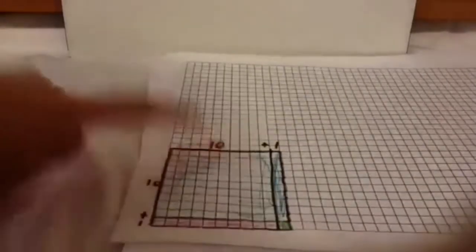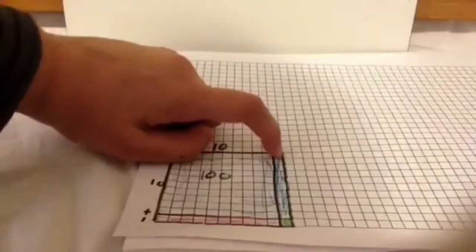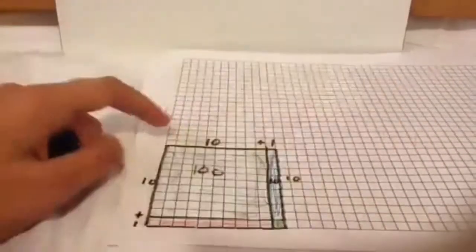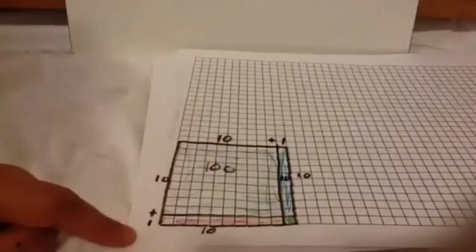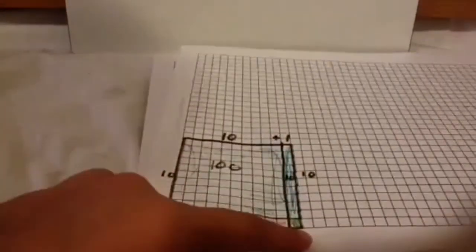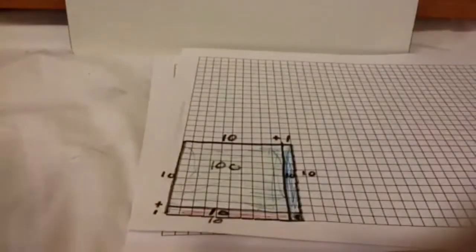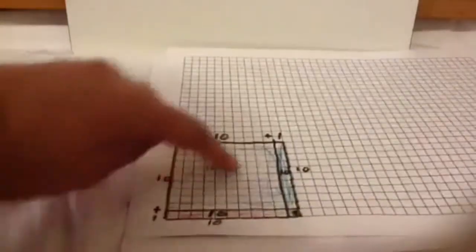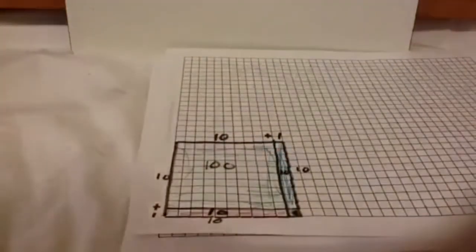So this section is a 10 by 10, which is 100. This section here, there's a 1, and then this side is 10. So a 1 by 10 is 10. This one is also a 1 by 10, because if that's 10, then that's 10. And then this one is a 1 by 1. That's why there's only one piece in there. So you have 100 plus 10 plus 10 plus 1. 100 plus 10 equals 110, plus another 10 is 120, plus 1 is 121.